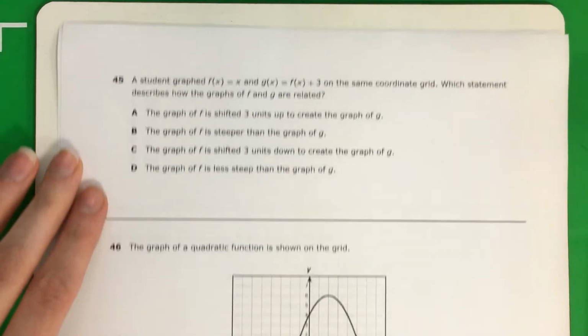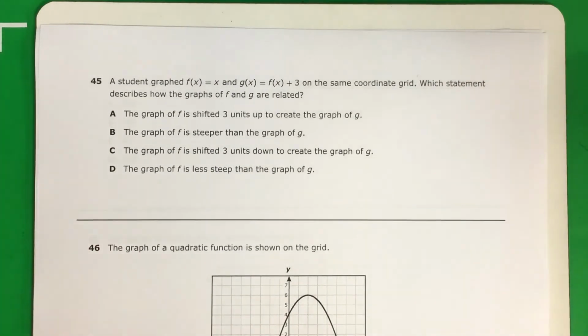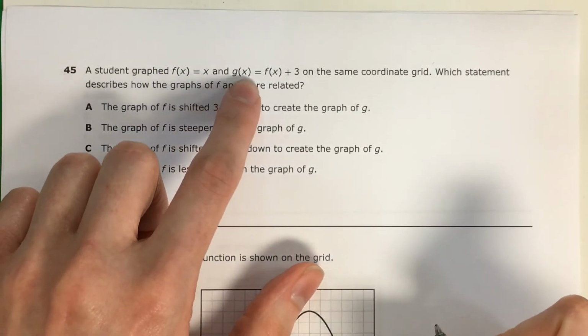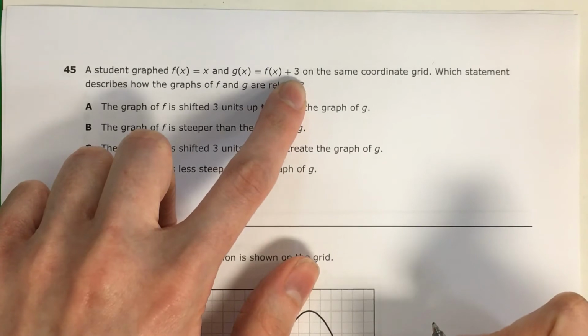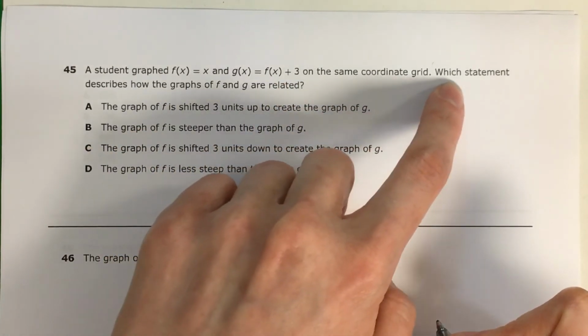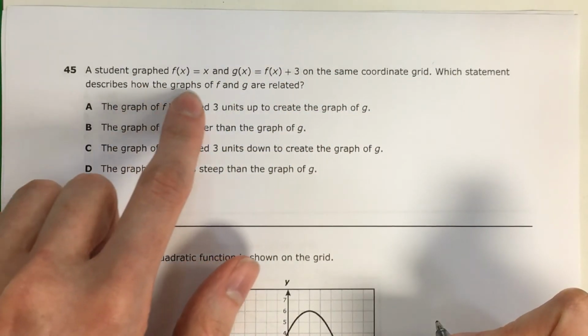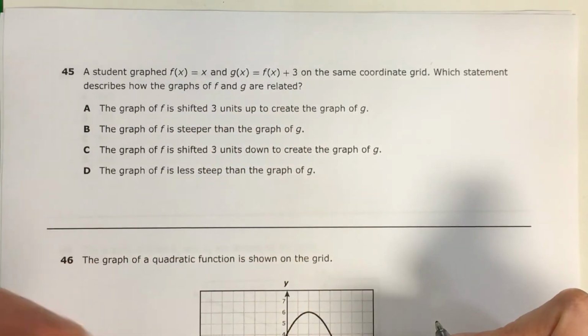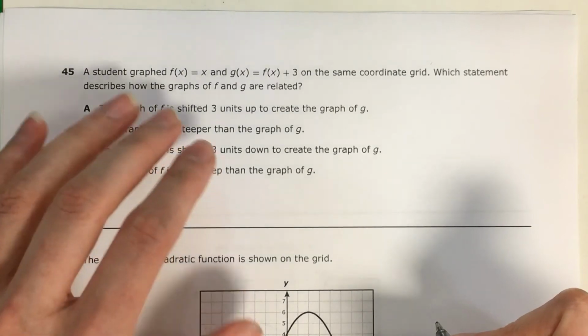45. A student graphed f of x equals x and g of x equals f of x plus 3 on the same coordinate grid. Which statement describes how the graphs of f and g are related? Okay, so this is a translation, up, down, left, right, all of that.